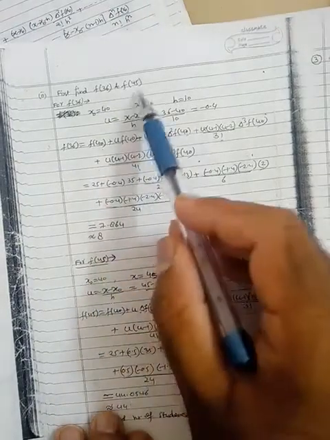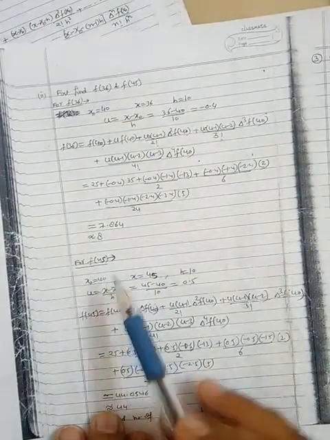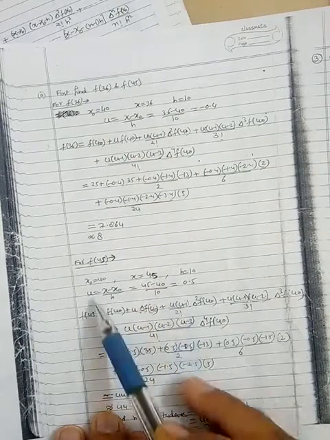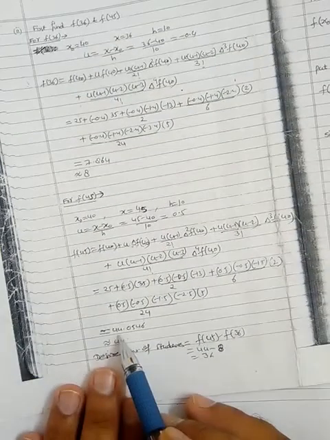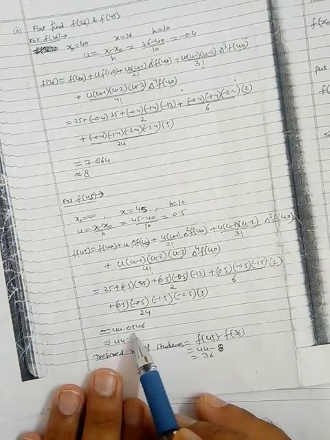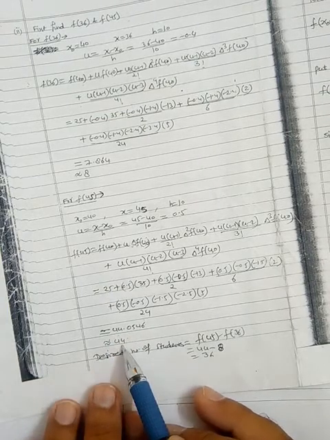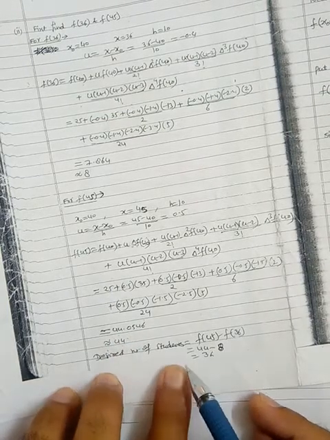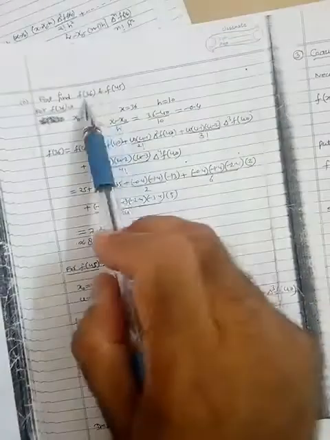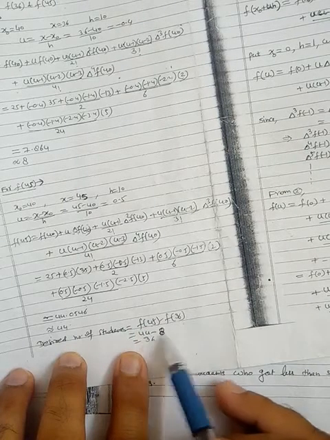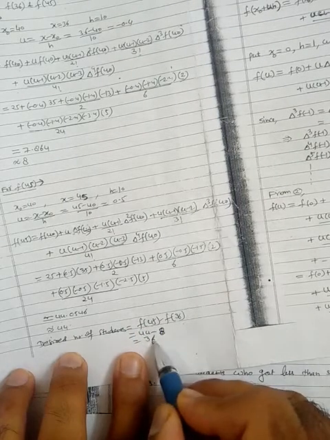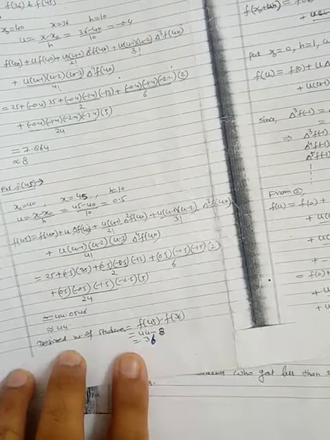Similarly, f at 45. Here it is the same, now x is 45, so u will be 0.5. Apply the same formula, and we get 44.5, which is approximately 44. So the desired number of students is, because our aim is to find the number of students within this range, just subtract f of 45 minus f of 36. 44 minus 8 is 36. So this is the desired number of students.